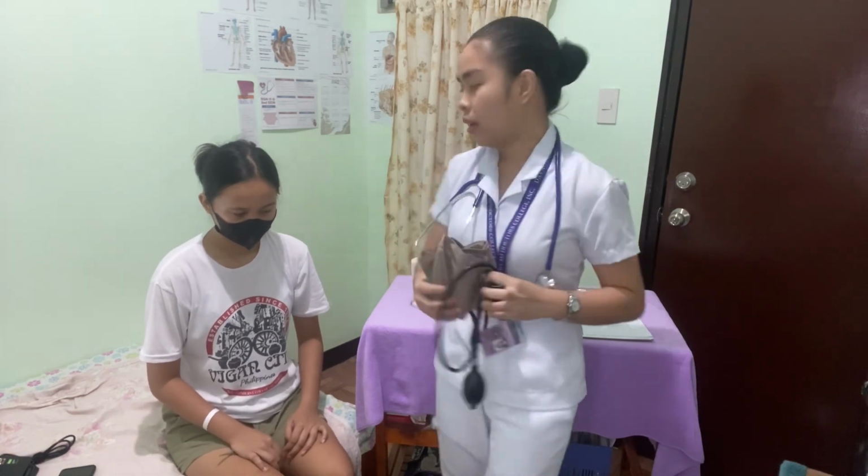And so I already have her blood pressure, and after doing the procedure, I'm gonna need to fully deflate the cuff and wipe the cuff with a disinfectant so it could reduce the risk of cross-contamination.